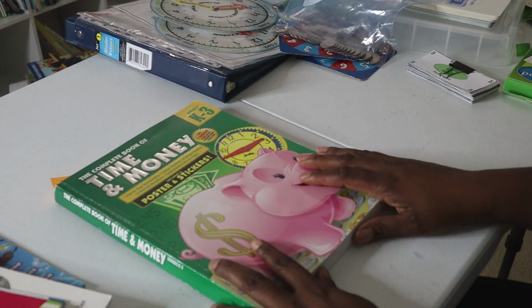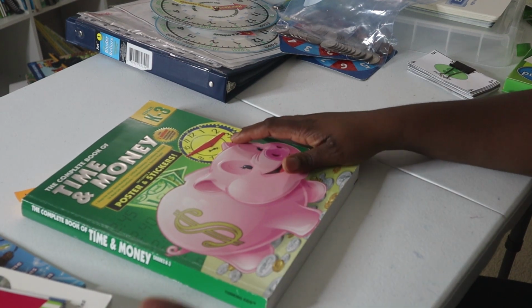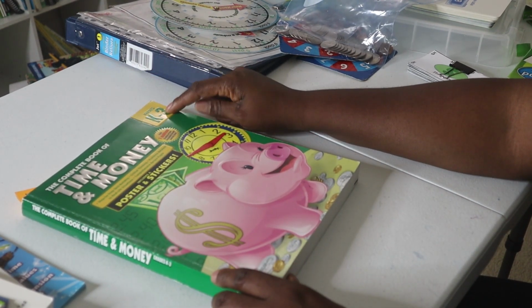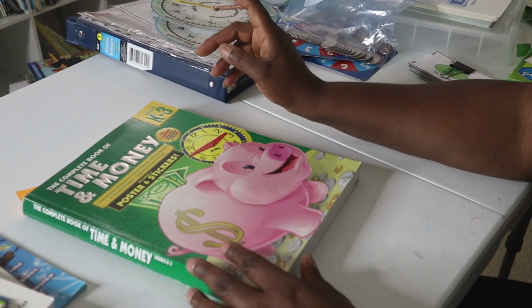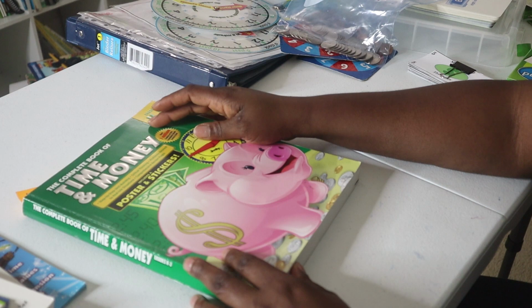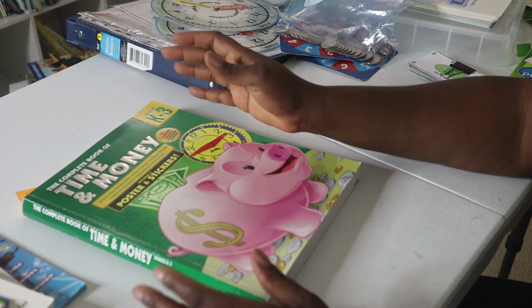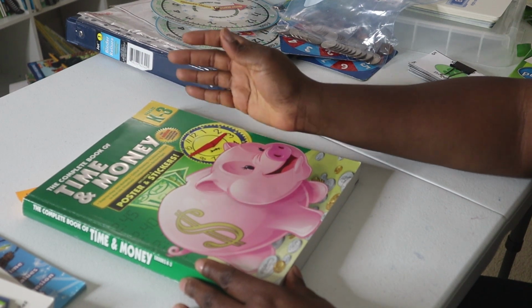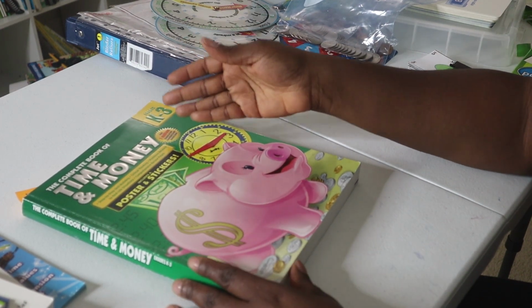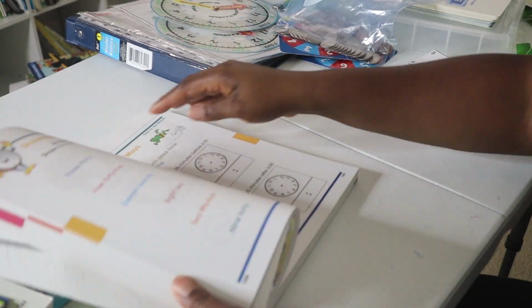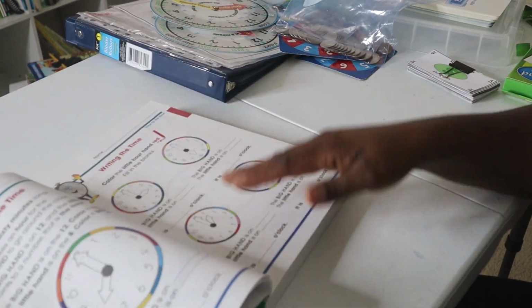And then this book on time and money. It starts for kindergarten, and it should take them all the way through grade 3 technically. It has time in the front and money towards the back, and it starts off pretty simple and then gradually gets a little bit more difficult. There is a newer version of this on Amazon, but I don't think that it will make that much difference.